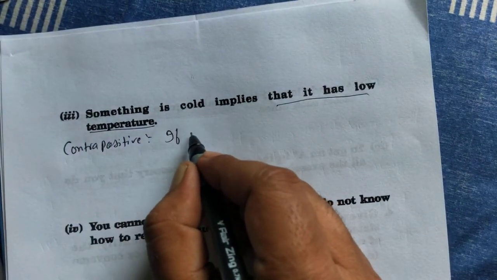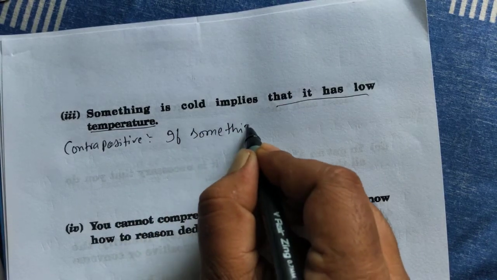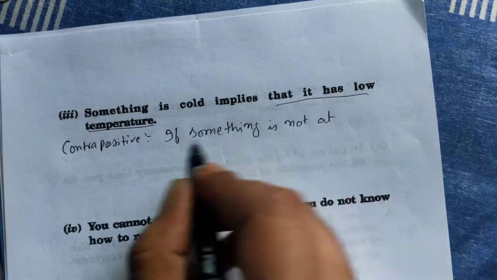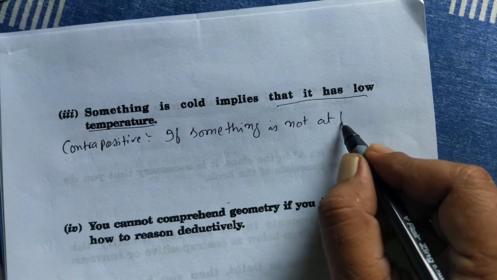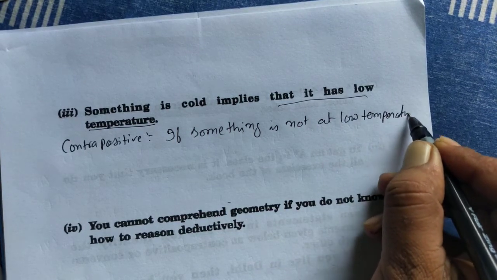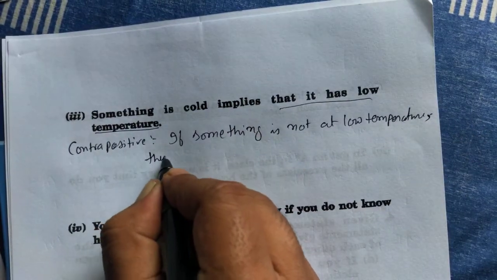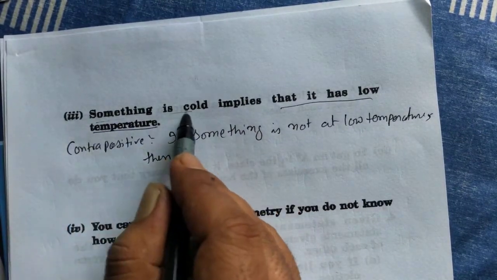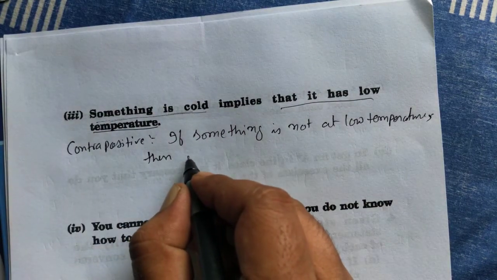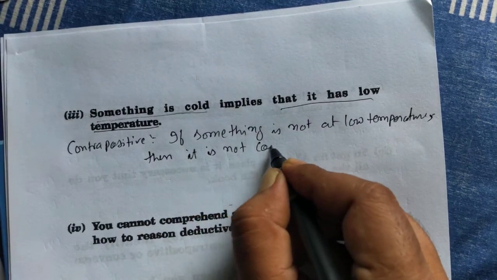If something is not at low temperature, then we use the first statement but with negation: then it is not cold.